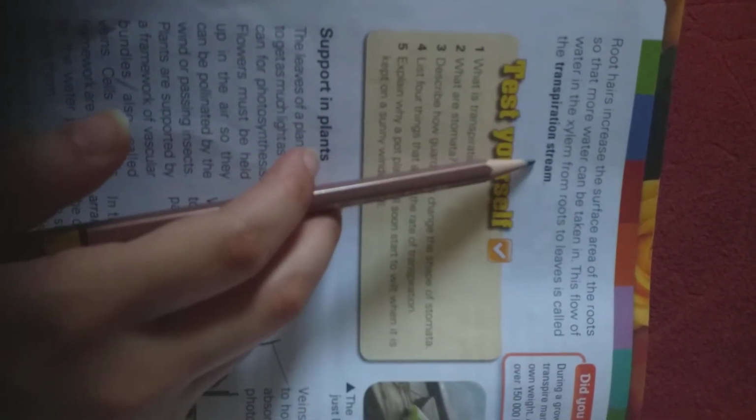Water molecules will go through the xylem and through tubes to the leaves, and then evaporation occurs through the stomata during the daytime due to temperature, humidity and time of day. So root hairs increase the surface area of the roots, so more water can be taken in. This flow of water in the xylem from roots to leaf is called the transpiration stream. This is how transpiration occurs, and this is the transpiration stream.